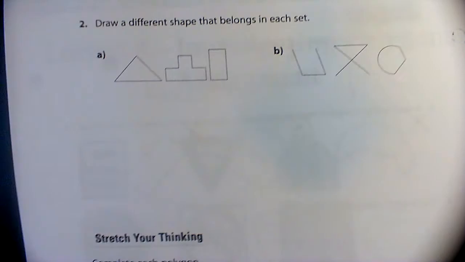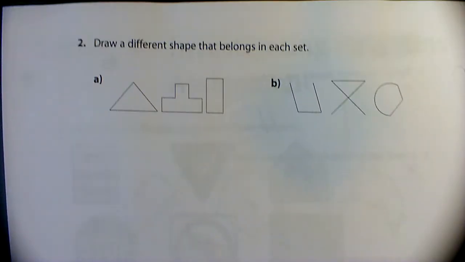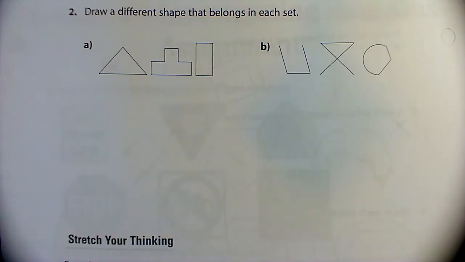And draw a different shape that belongs in each set, right? So you can draw something that represents that. Let me see what I've got. What kind of figure did I draw here? In my booklet, my answers.